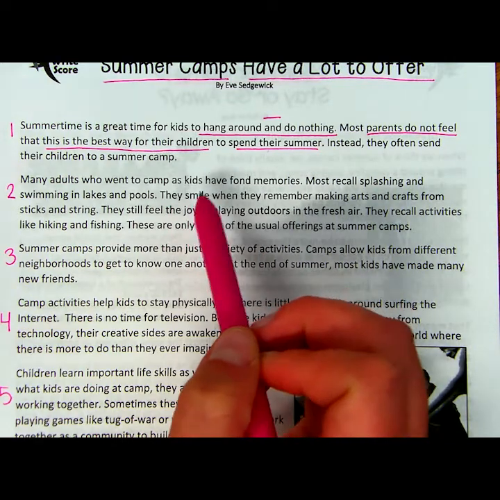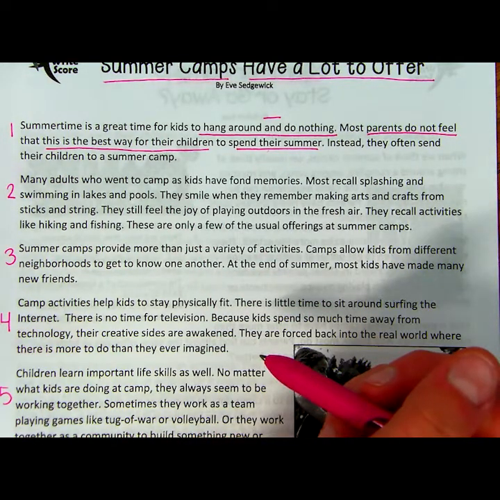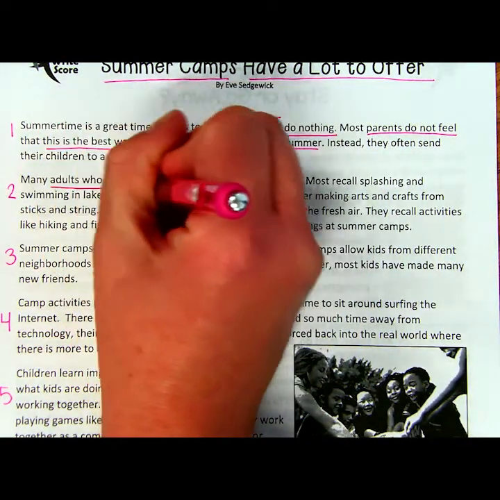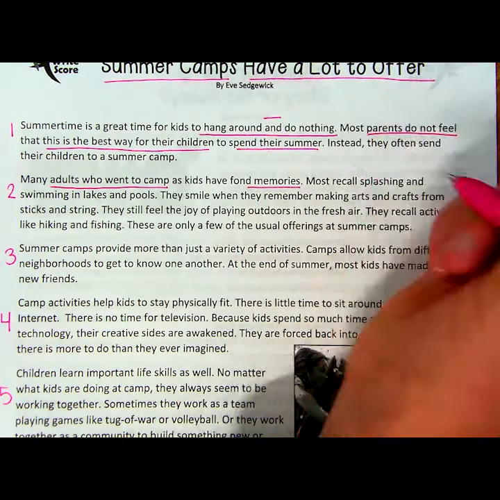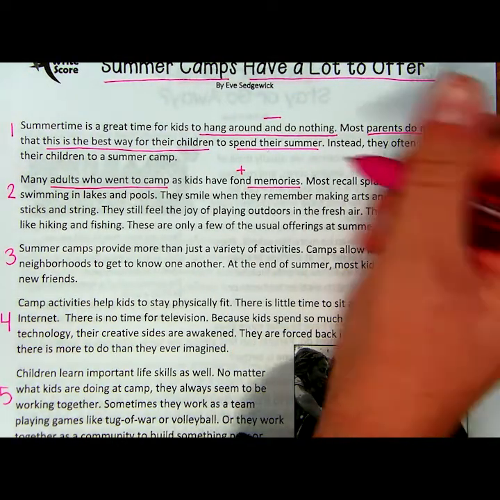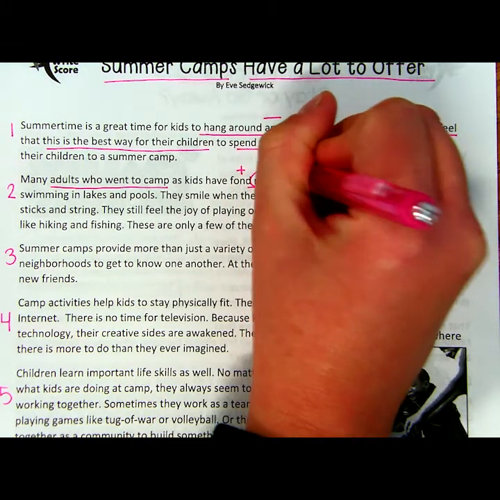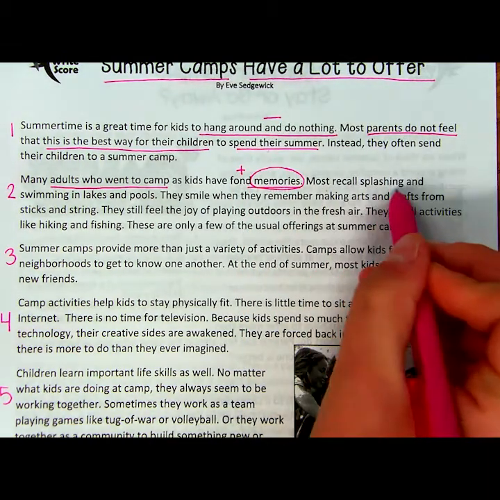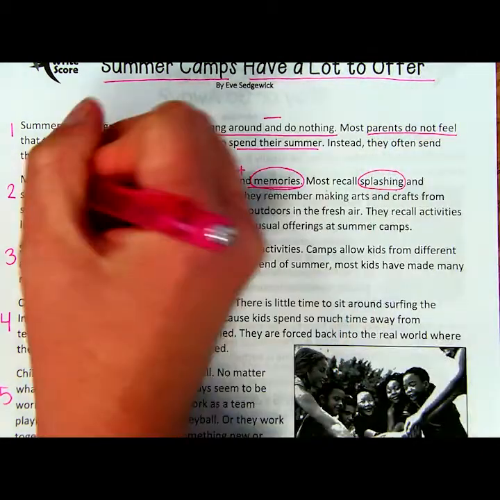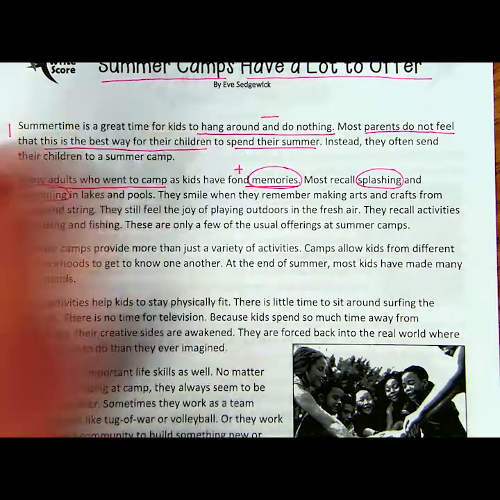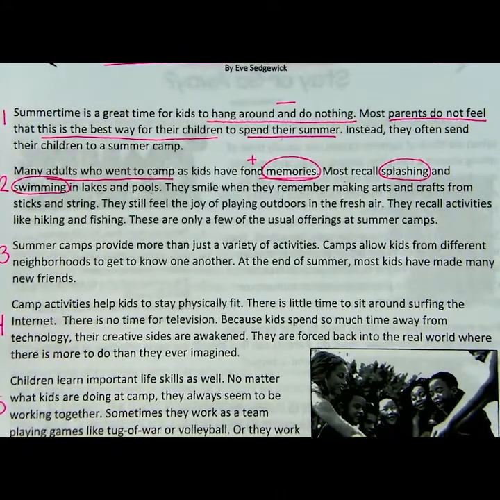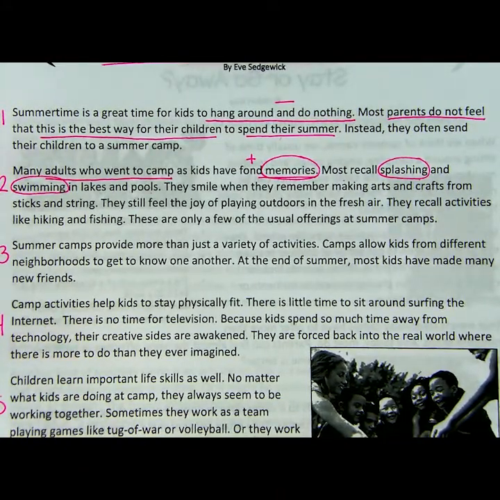Many adults who went to camp as kids have fond memories. That's a positive. Fond memories, meaning they're good memories. This is kind of the key word there in that sentence, so I'm going to circle it. Most recall splashing and swimming in lakes and pools. Splashing and swimming. Those are two things that kids can do at summer camp. They smile when they remember making arts and crafts from sticks and string.